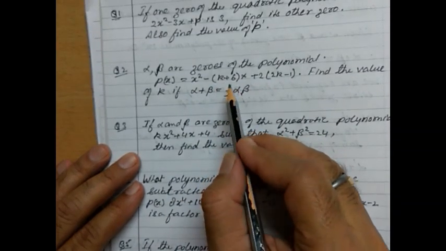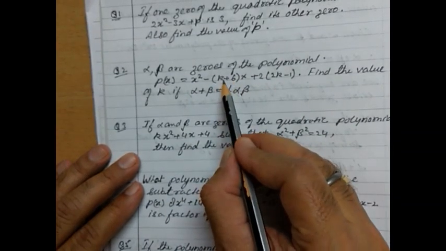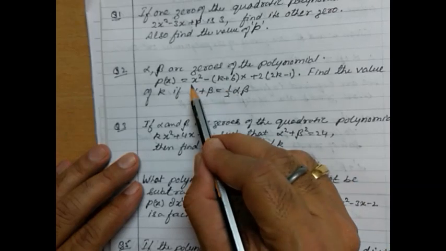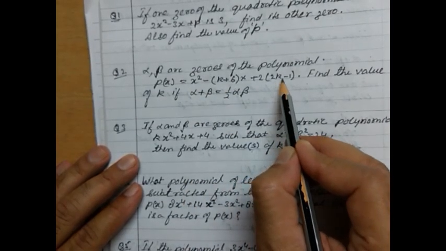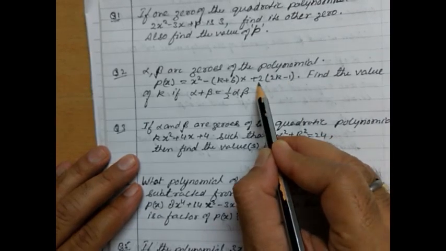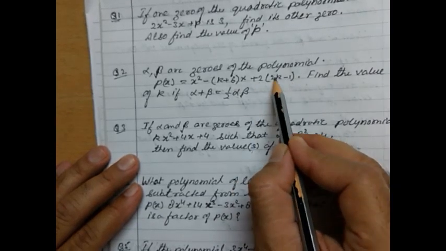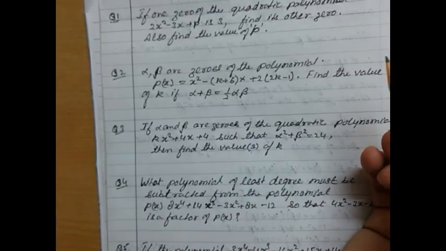So here the sum of zeros will be what? That will be k plus 6 upon 1. And the product of zeros will be what? 2 times (2k minus 1). So this will be the product of zeros. So 1 by 2, and when you place it, you can find it out.